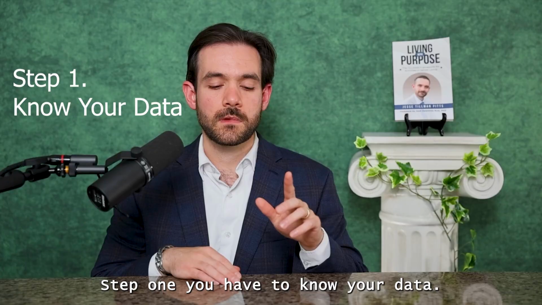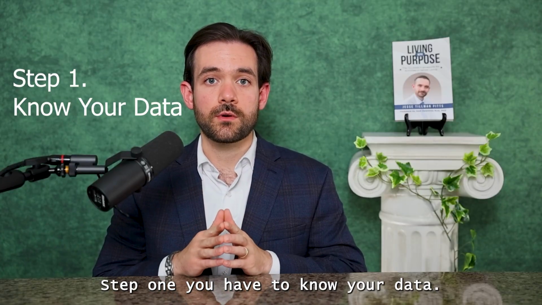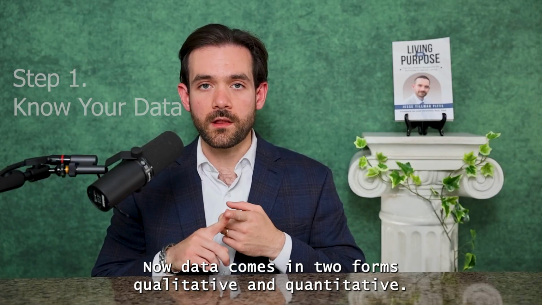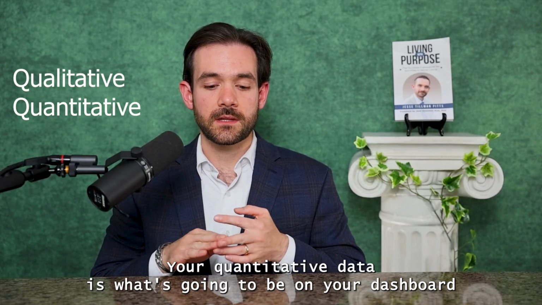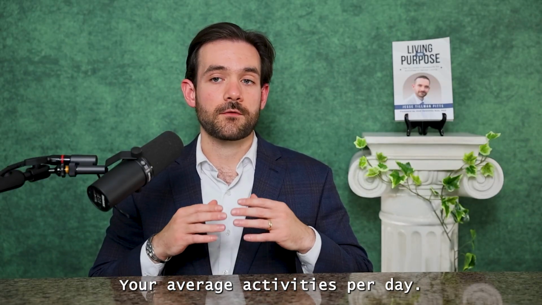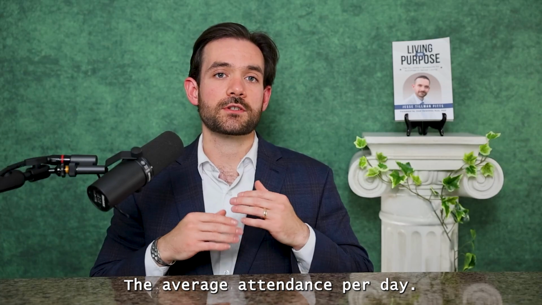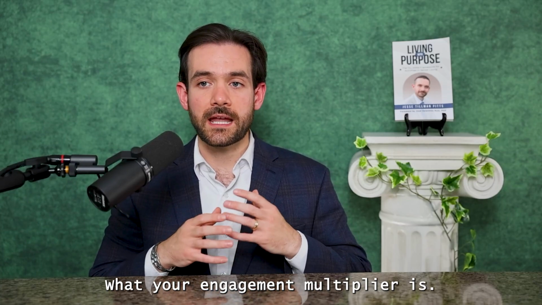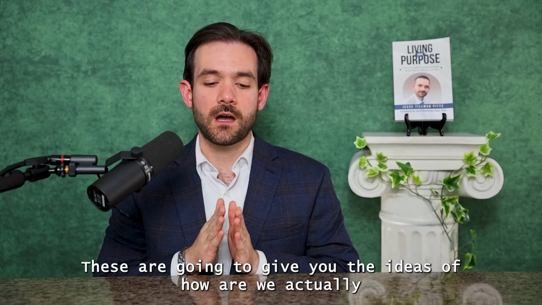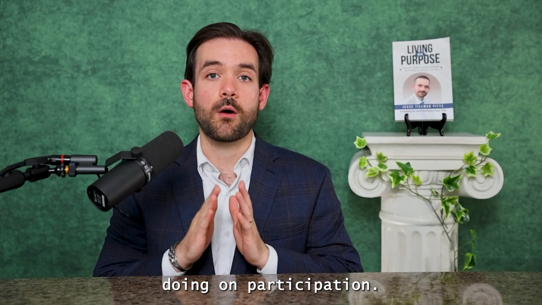Step 1, you have to know your data. Now, data comes in two forms, qualitative and quantitative. Your quantitative data is what's going to be on your dashboard with Activity Planner Pro. Your average activities per day, the average attendance per day, what your engagement multiplier is. These are going to give you the idea of how we are actually doing on participation.